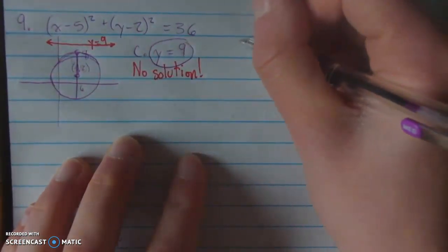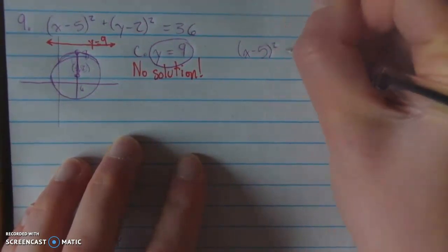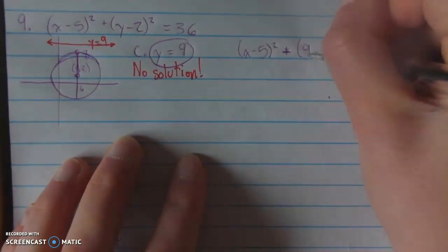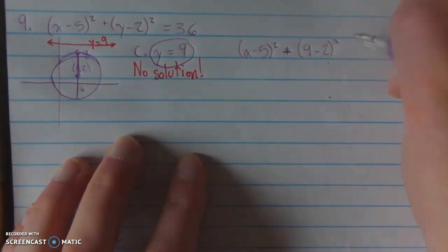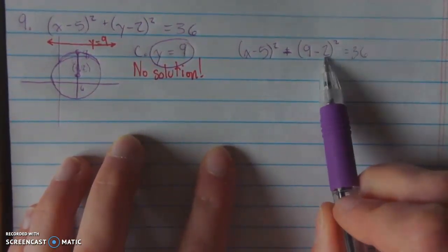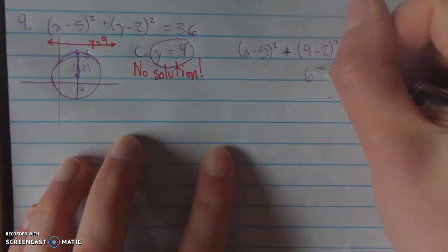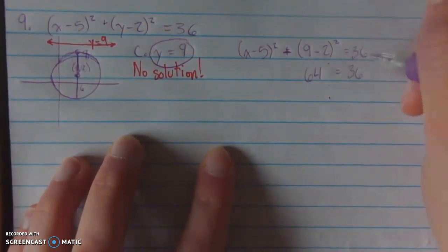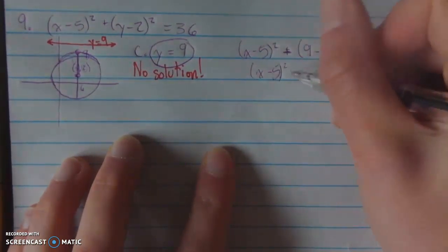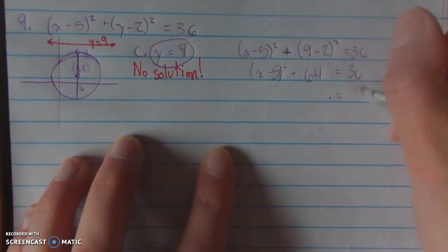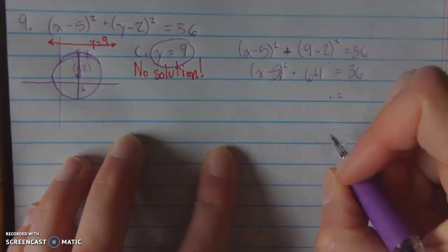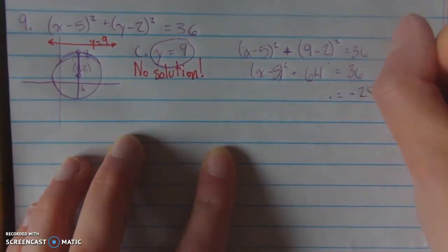That's going to give me the equation (x - 5)² + (9 - 2)² = 36. Here I can simplify this. 9 minus 2 is 8, and 8 squared is 64. Now I'm going to subtract that 64 from both sides. And what this is going to give me is 36 minus 64, which is an answer of negative 28. So negative 28 here.